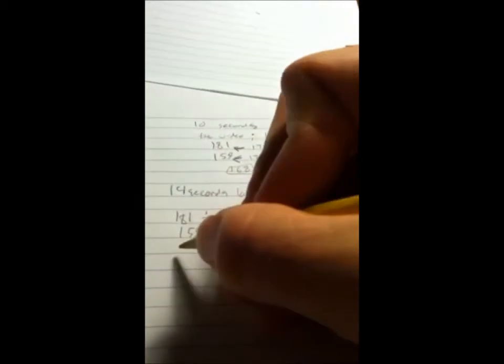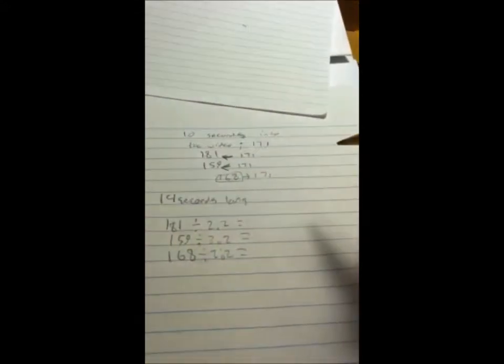And then now we're going to do conversions on 181, 159, and 168. 181 divided by 2.2 equals, 159 divided by 2.2 equals, and then 168 divided by 2.2 equals.